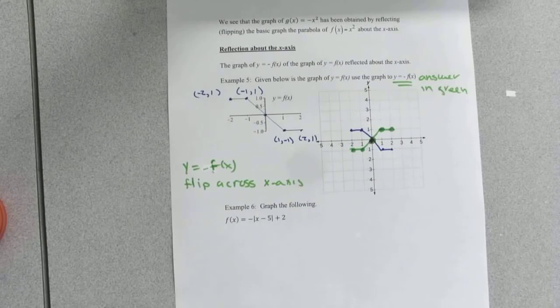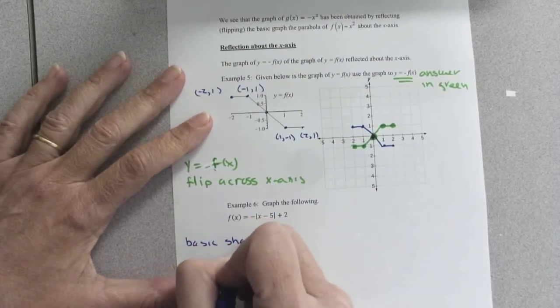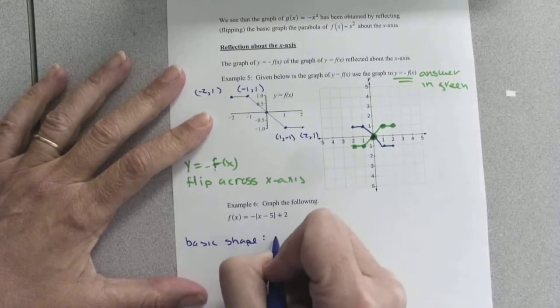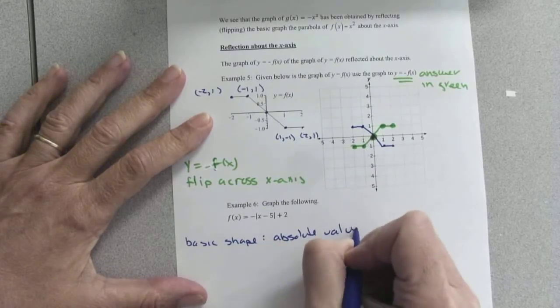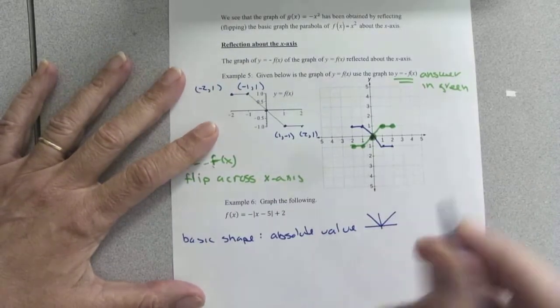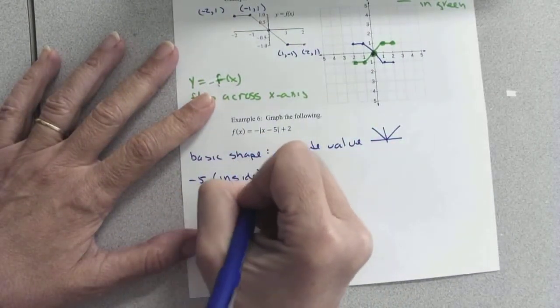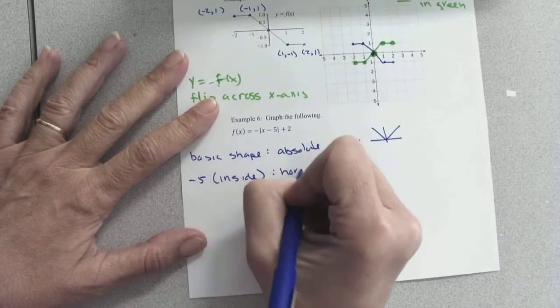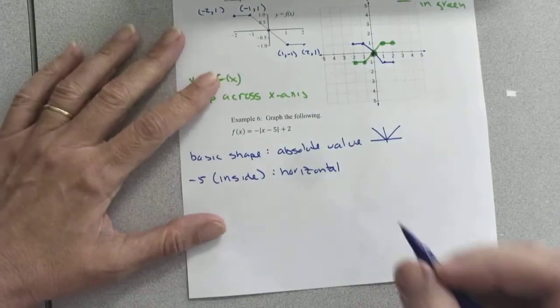Okay, let's look at this next guy. So my thought process here. The basic shape is the absolute value. And that's the V shape. It's minus 5 on the inside. That's horizontal. Goes opposite to what you'd expect.